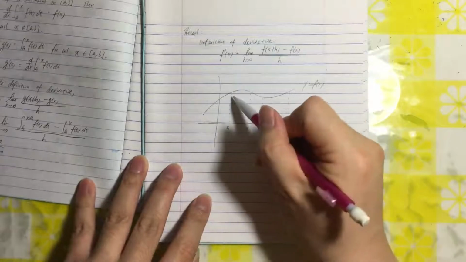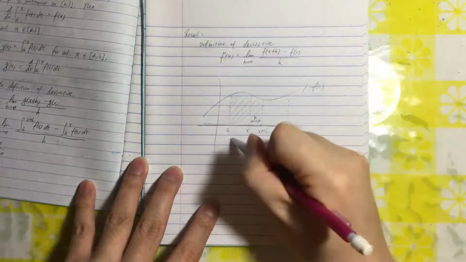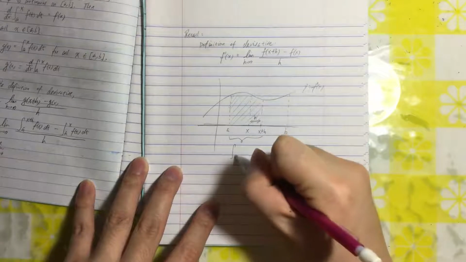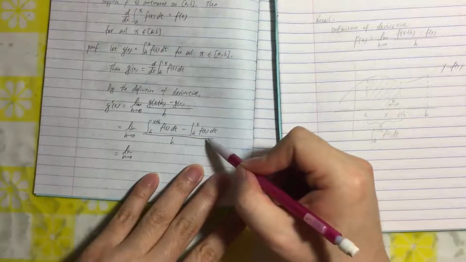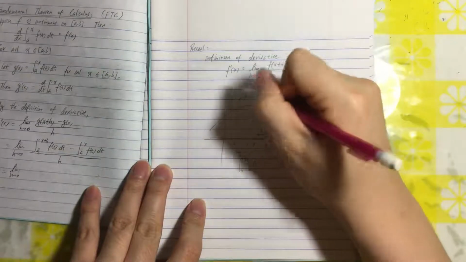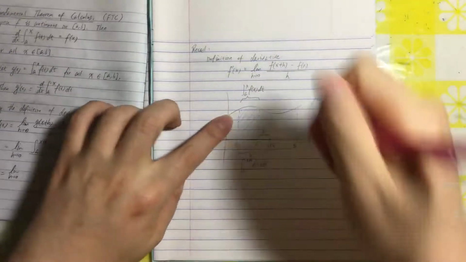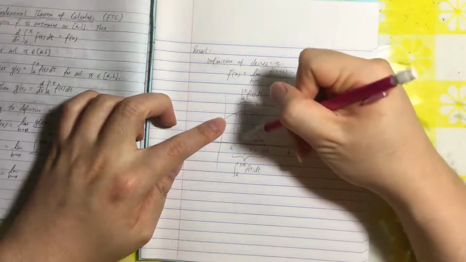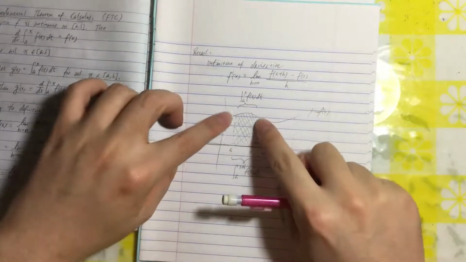The first integral, from a to x plus h of f of t dt, represents the area under the curve from a to x plus h. The second integral, from a to x of f of t dt, represents the area under the curve from a to x.